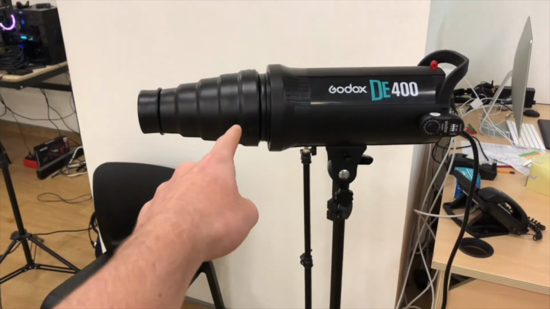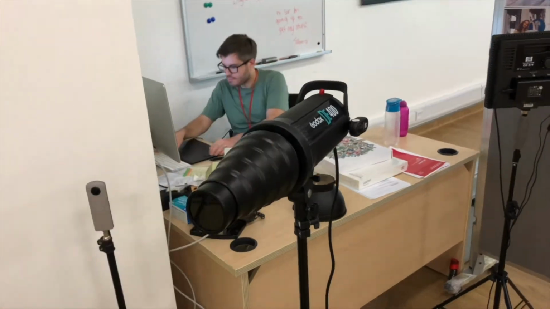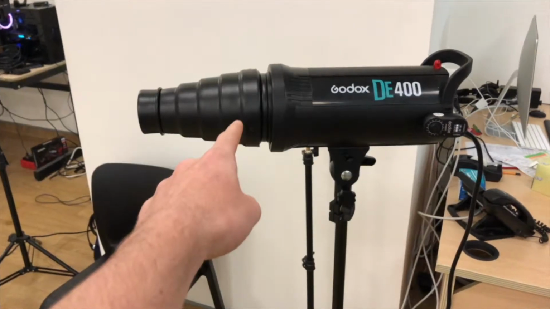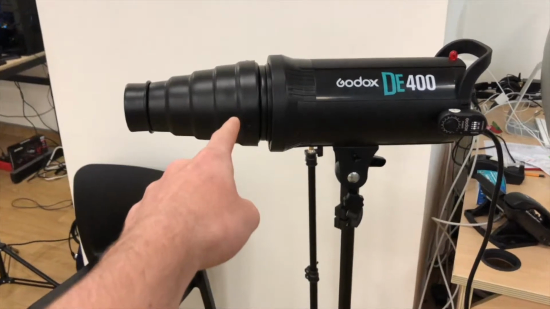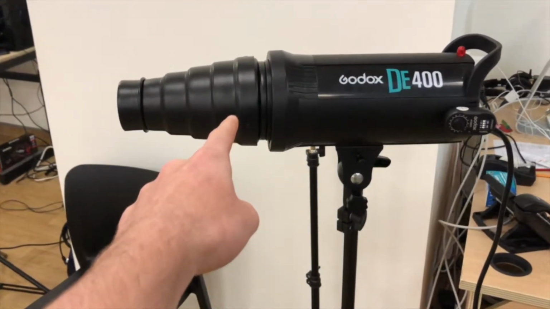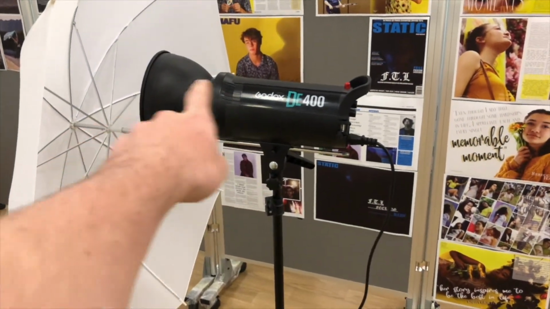That then attaches to the Godox DE400 flash. So I used that as well as using a snoot attachment. I also just used the standard umbrella diffuser for lighting and stuff, and that was that really in terms of flash.